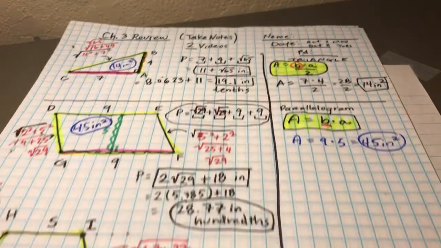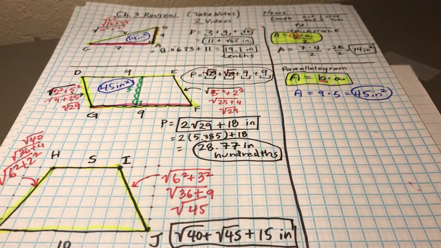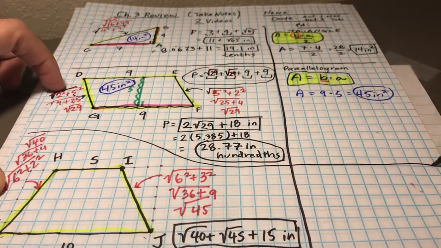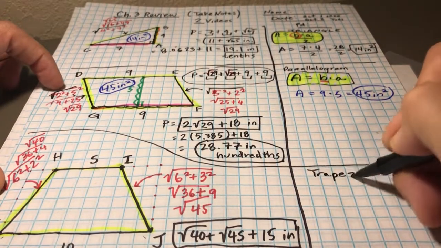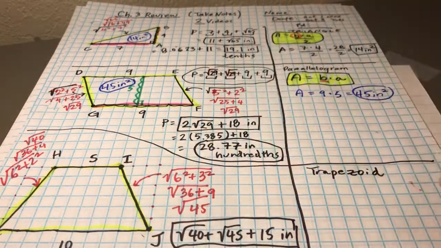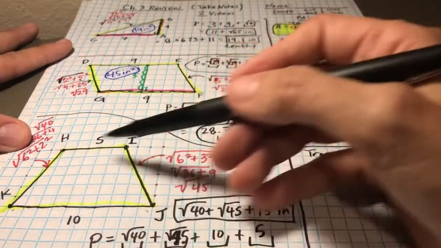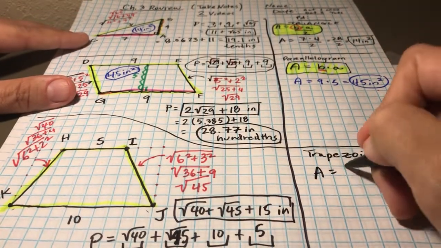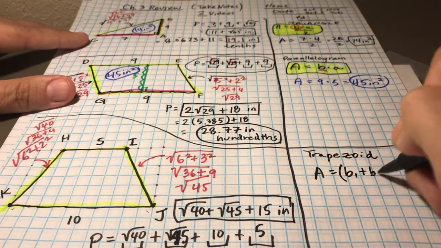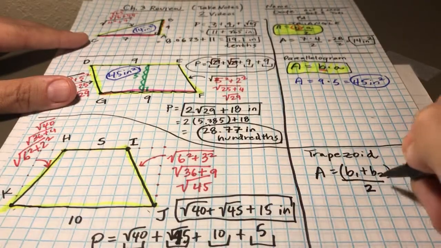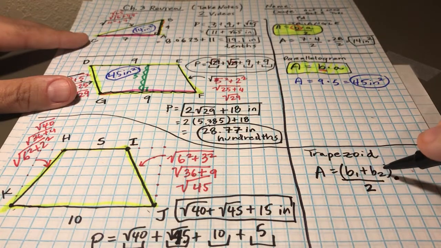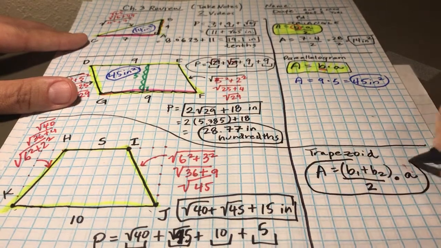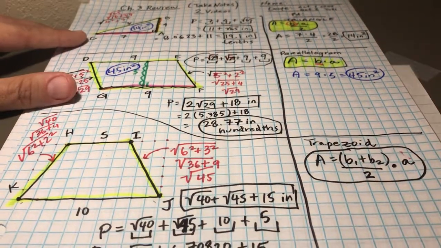Okay, one more. We're almost done. This is a trapezoid. Okay, perfect. So for my trapezoid, I have a very different formula. Now, some students will cut this into different shapes and add them up, and that should give you the same answer. There's actually a technical formula for the trapezoid because it has 2 bases that are different. So the formula is base 1 plus base 2 divided by 2 times the altitude. Cool. So make sure you memorize that formula.